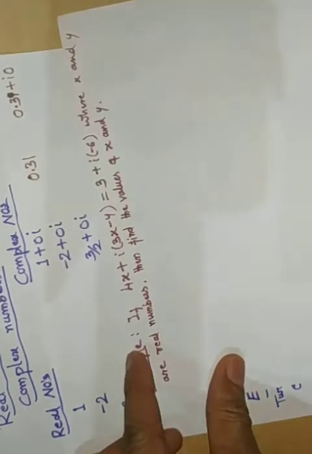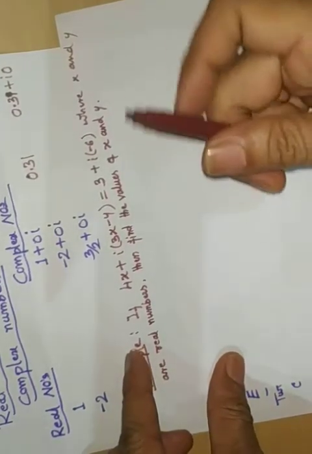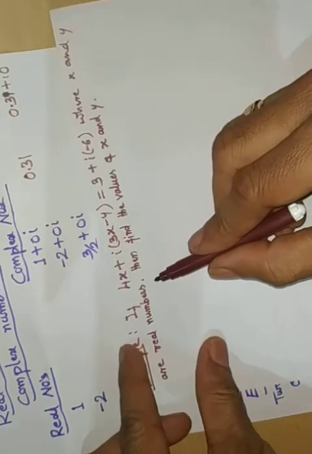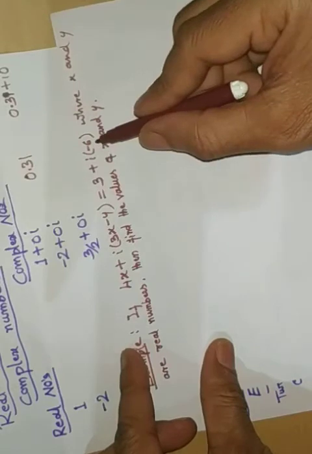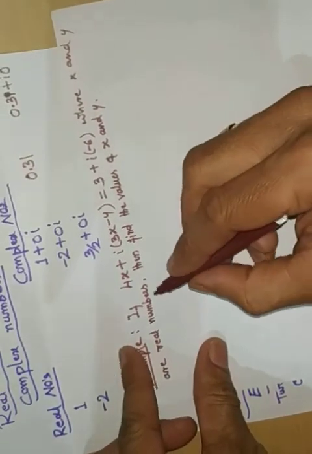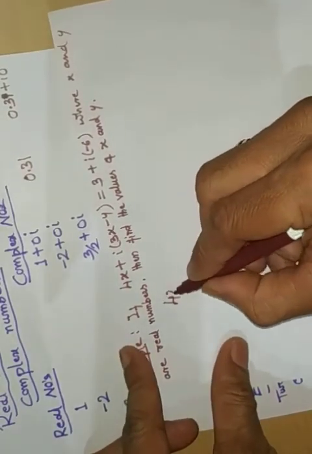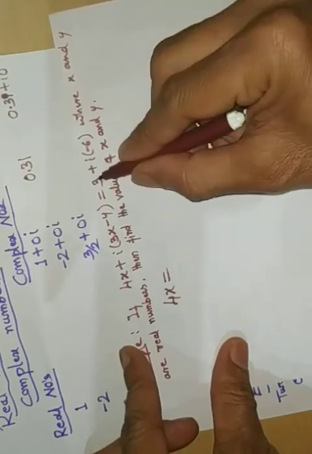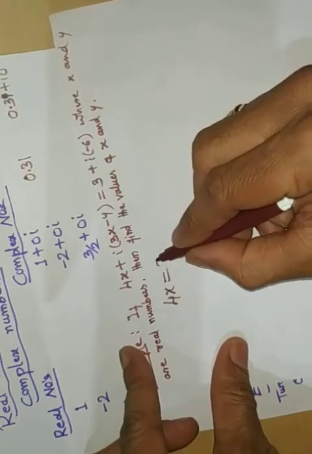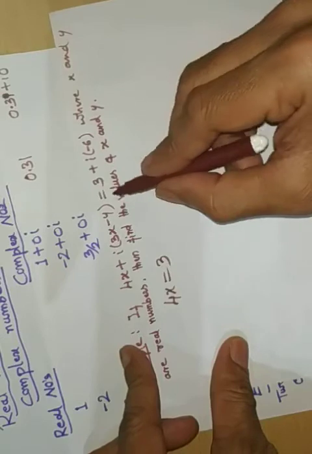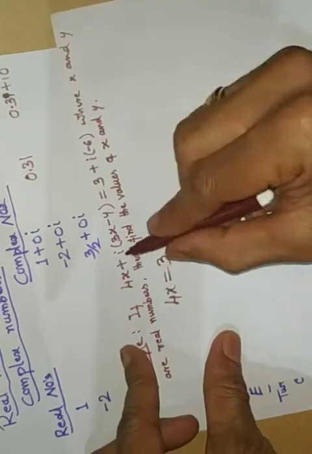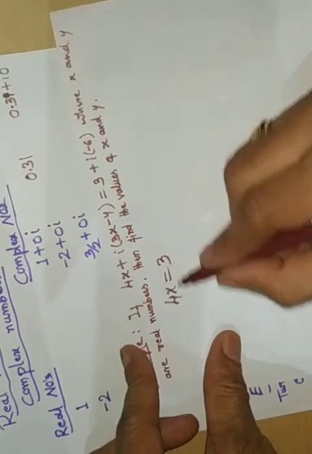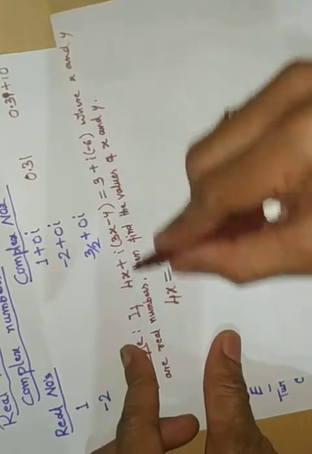Now we already studied the concept that when two complex numbers are equal, their real parts and imaginary parts are equal. Here the real part is 4x, so that must be equal to the real part of the second complex number, that is 3. When two complex numbers are equal, their corresponding real parts are equal.